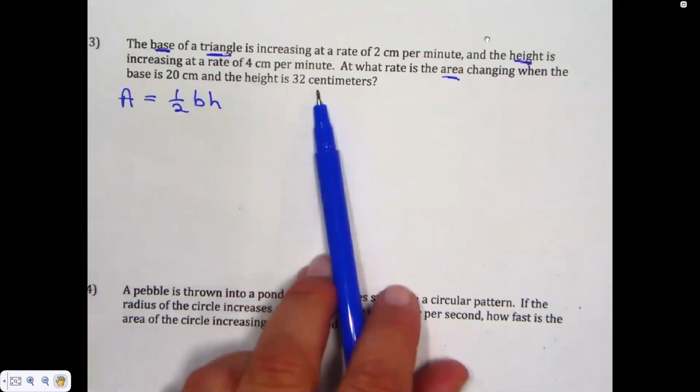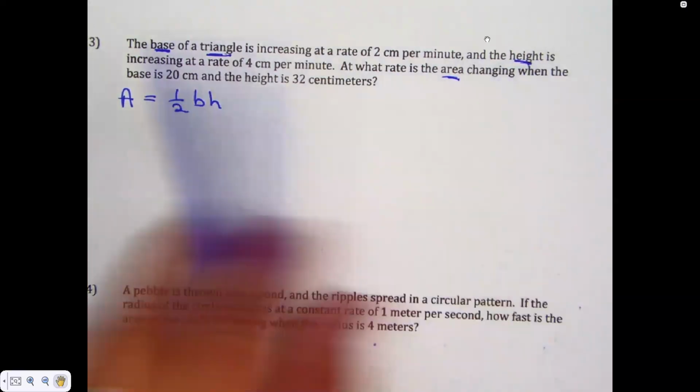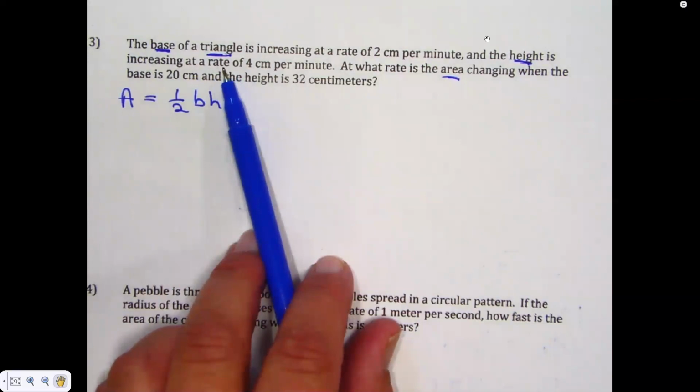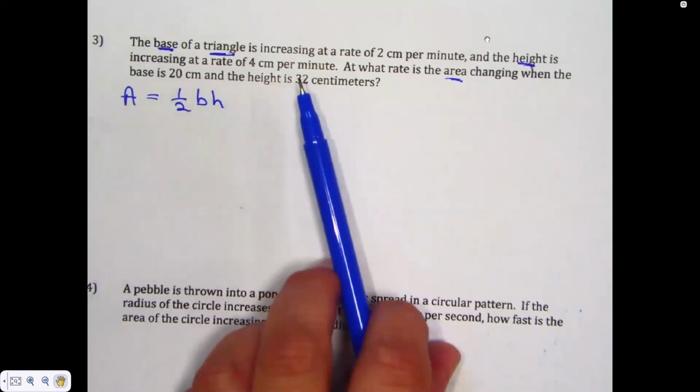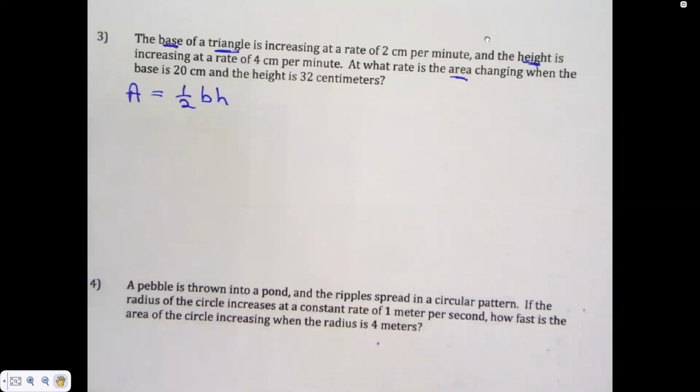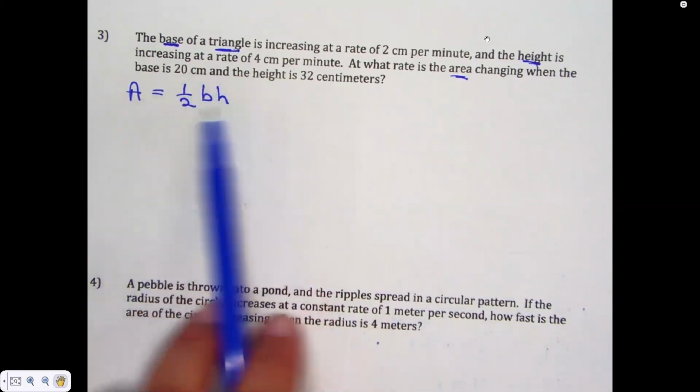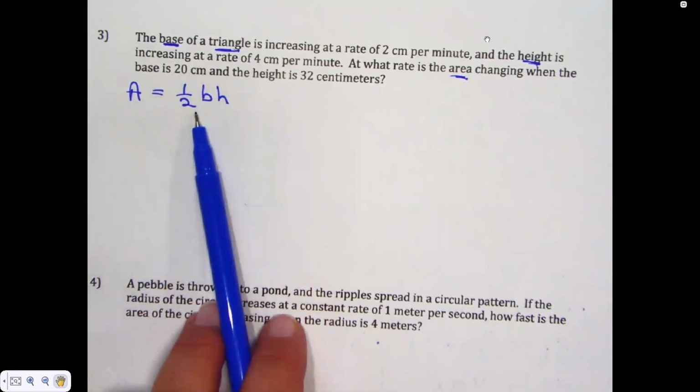The height, does it say anything? The height is increasing. The height is increasing. So that just is telling us the height is changing. So eventually I'm going to use a height of 32, but I have to do that after we take the derivative. Okay? Everything's changing here, so we can't fill in anything. So that means we have 3 variables. How are we going to do the derivative of this side?